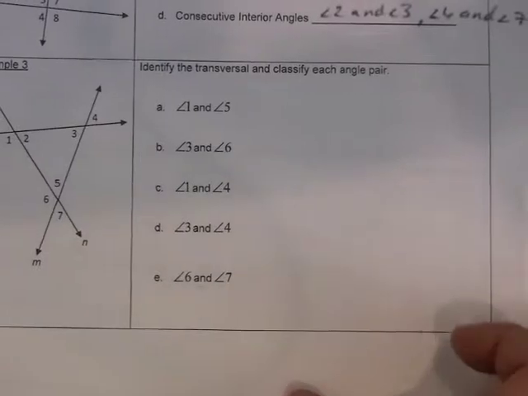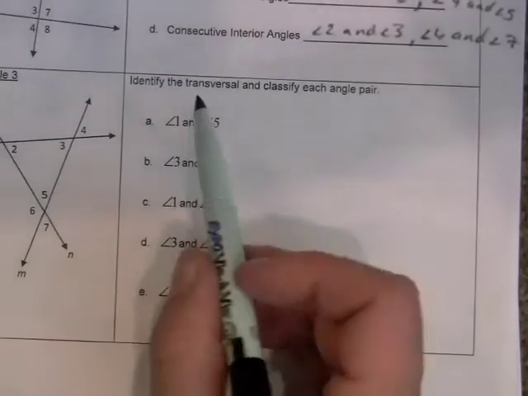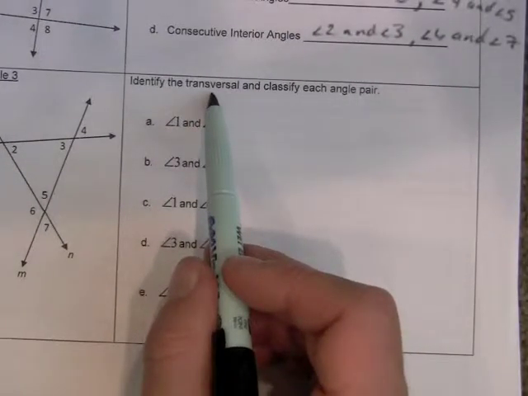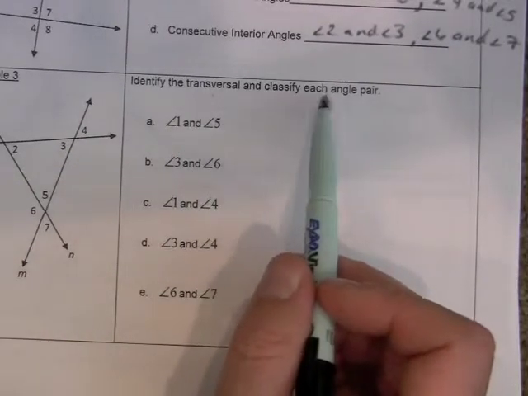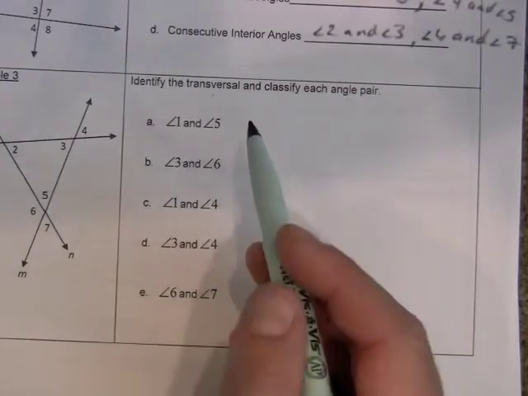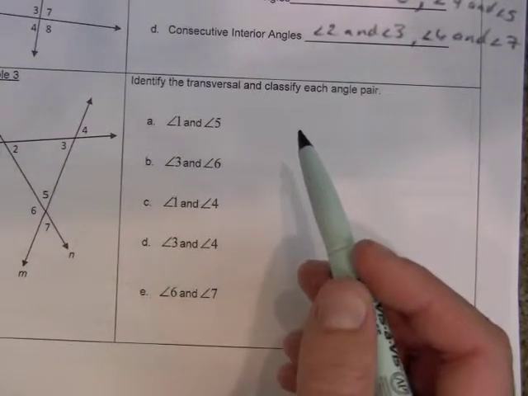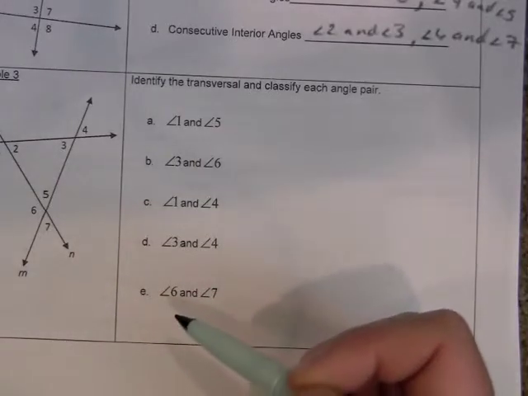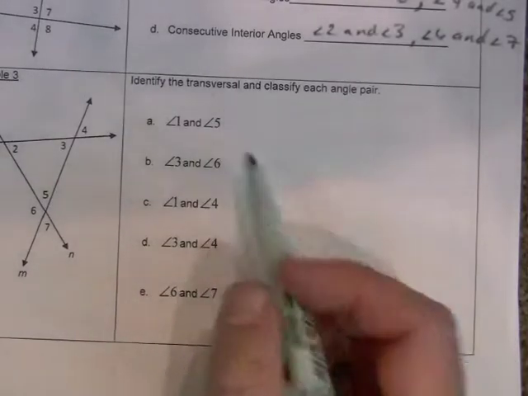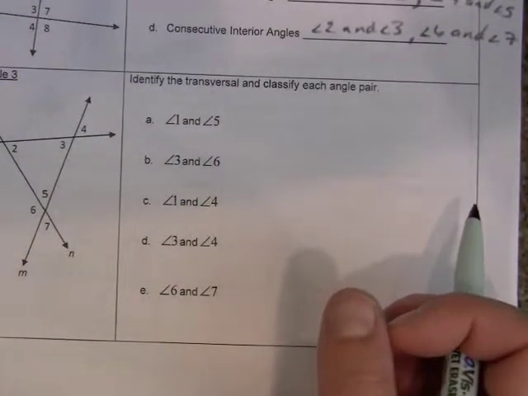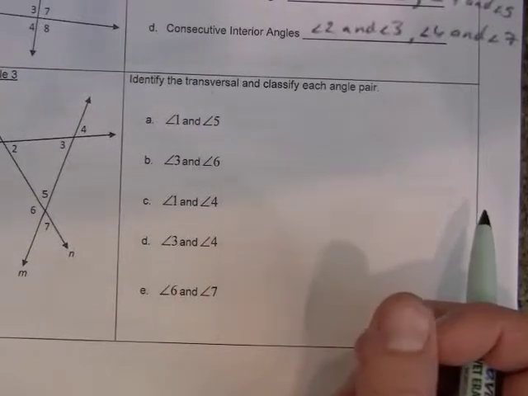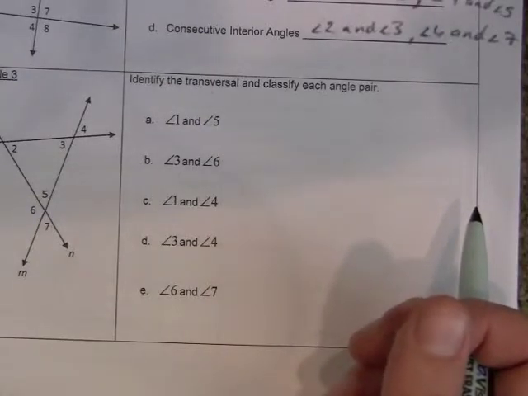In the next example, you're going to be doing a few of these yourself. I want you to identify the transversal, the line that intersects two or more lines with those angle relationships. You need to classify each pair as corresponding, alternate interior, alternate exterior, or consecutive interior. By the way, there will be a couple of answers from earlier in the section, vertical and linear pair, which you've learned in the past. Those are also angle relationships that you need to know for this section, so make sure you review those.